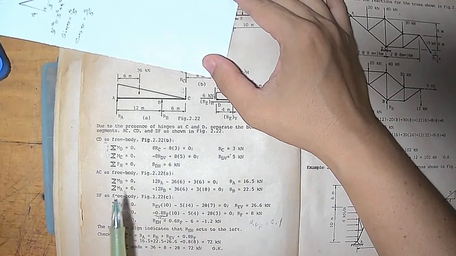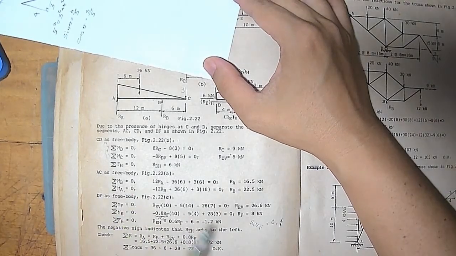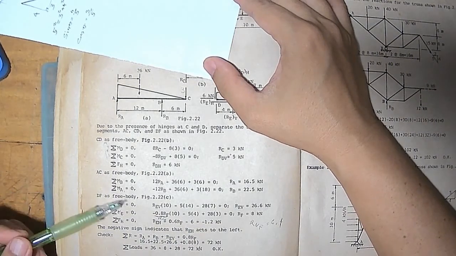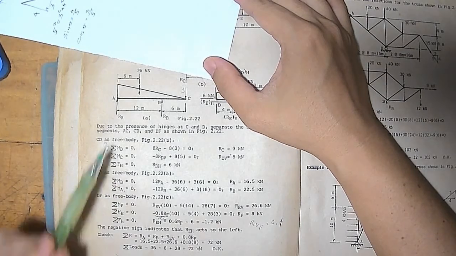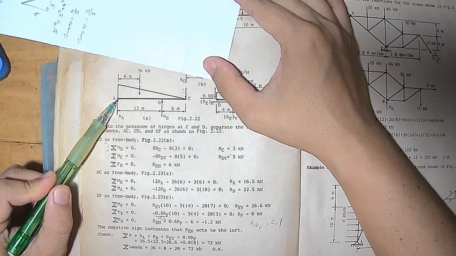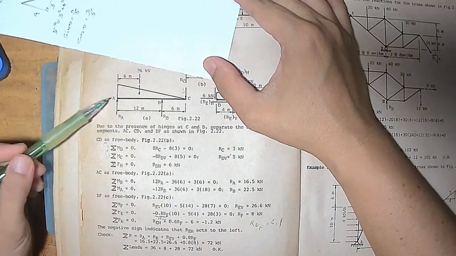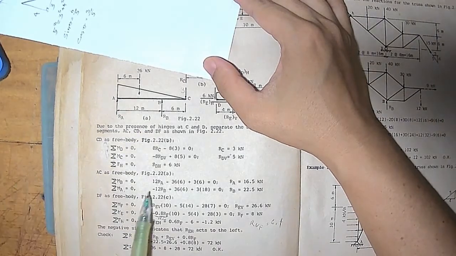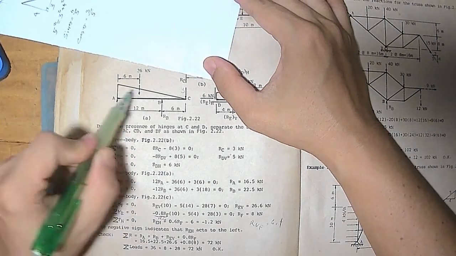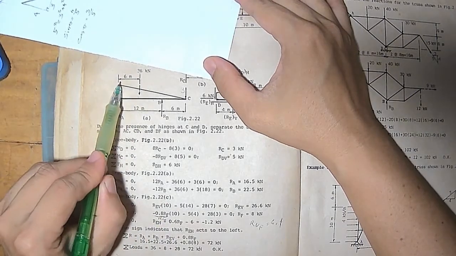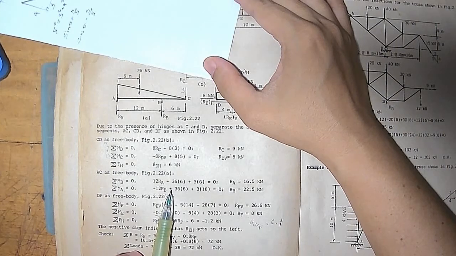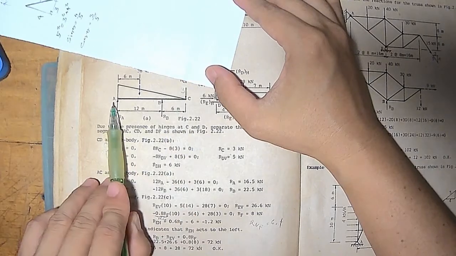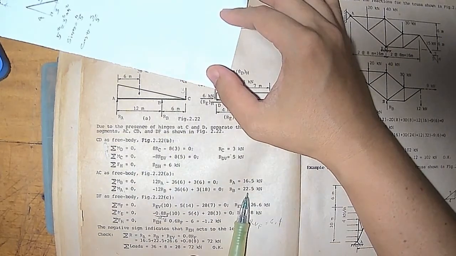Notice that the advantage of taking moments is that usually only one unknown remains. This time, summation of moment at A equals 0, so you can get the reaction at B. So, 12 times reaction at B, negative because it is counterclockwise, and then plus 36 times 6. This one is clockwise. And then plus 3, this one, times lever arm of 18, equals 0. So from there, RB is 22.5.